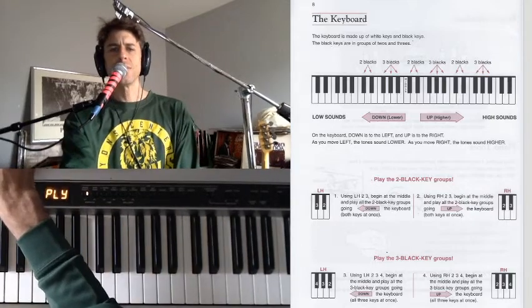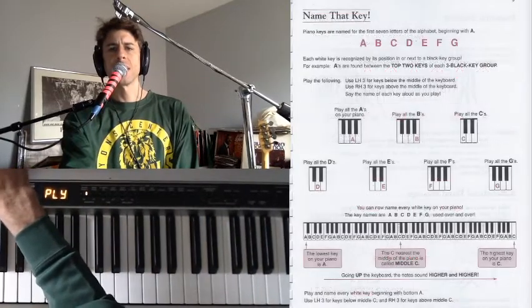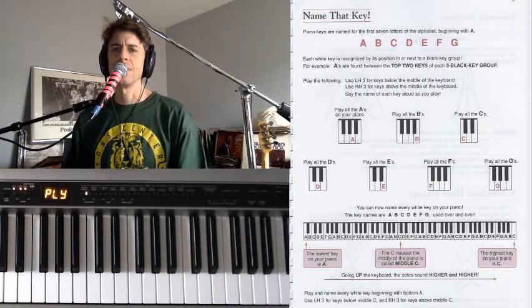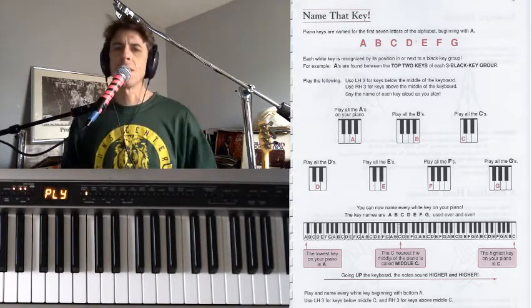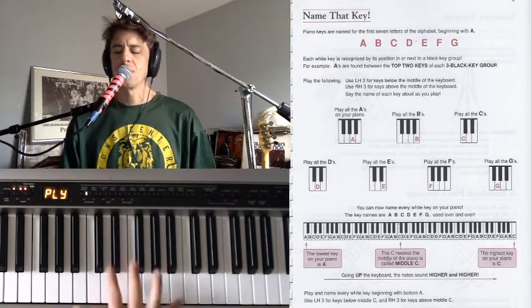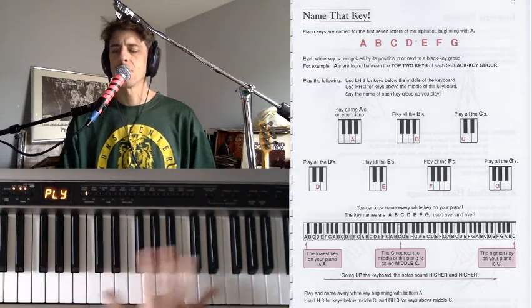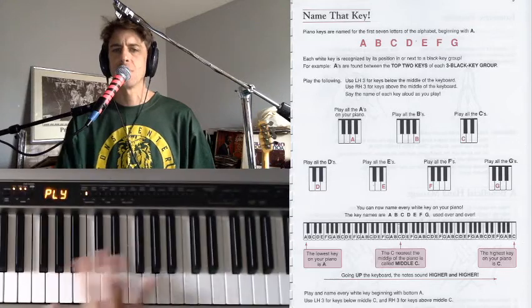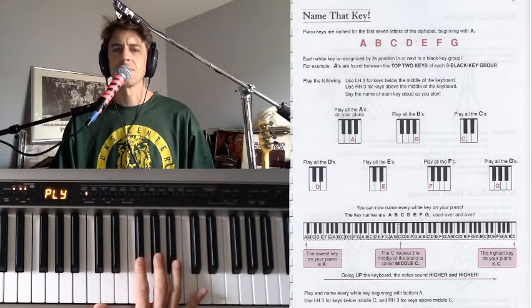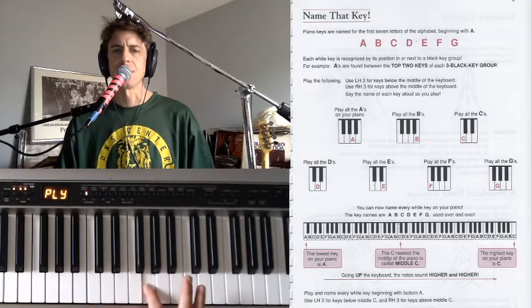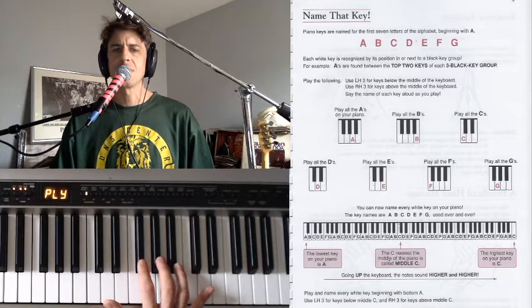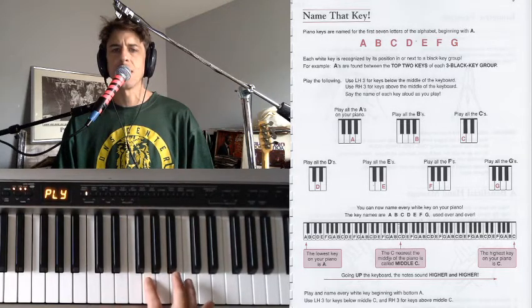Okay, so I think we're ready to go to our next slide. So we have the A, B, C, D, E, F, G. You see that there. Now, we've talked about the notes surrounding the sets of 2. Now we're going to talk about the notes surrounding the set of 3 black keys. In this case, we're going to start with this one right here. Within the set of 3, the one on the left is the note G.